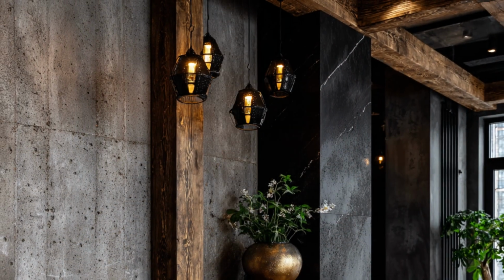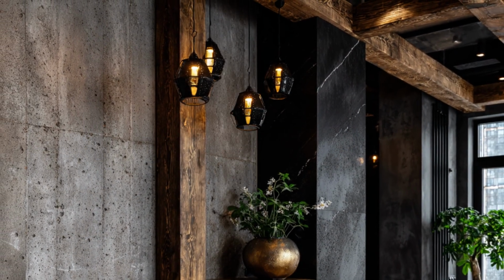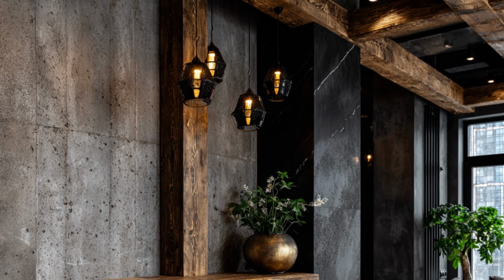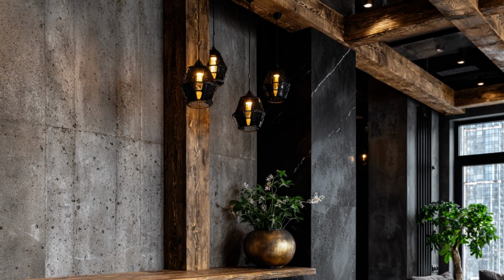Even lighting fixtures can play along, with smooth metallic finishes or raw, industrial textures that reflect and respond to the walls around them.